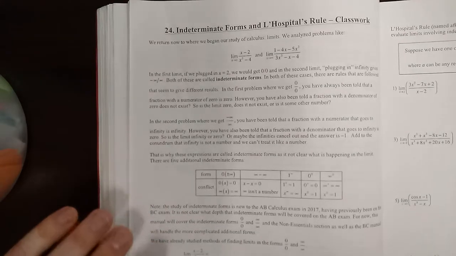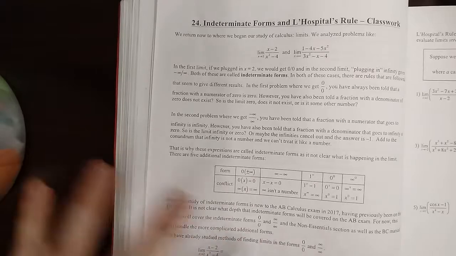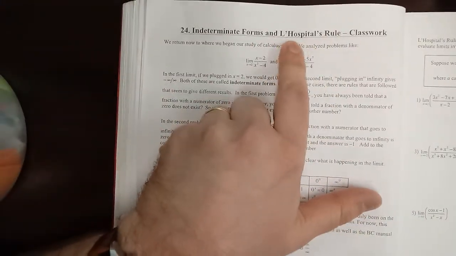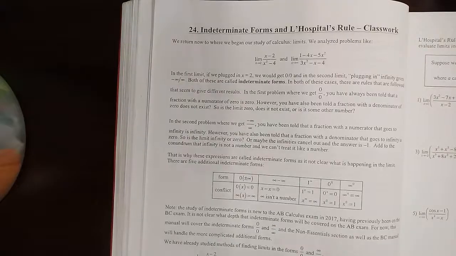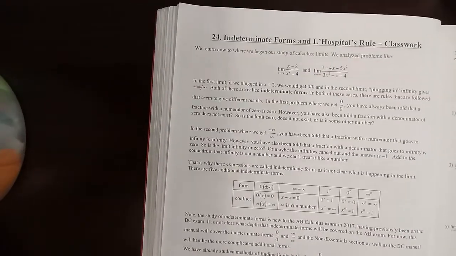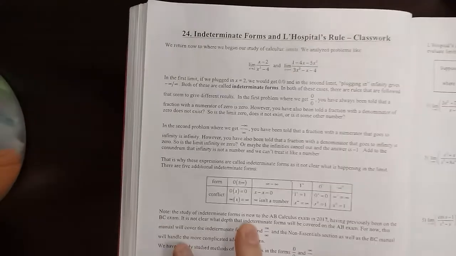Hello everybody, it is Mr. Canfield. Today we start the last topic in Book 1, Chapter 24, Indeterminate Forms and L'Hôpital's rule. We'll talk more about that later, and the correct pronunciation of it. Anyway, we're going to go back to the beginning of the year and talk about limits. Aren't you happy about that?